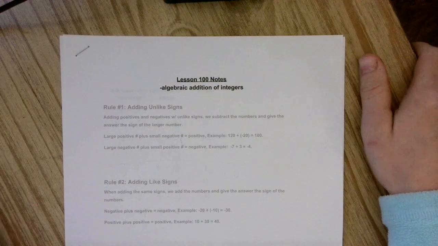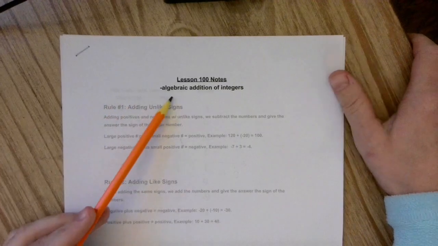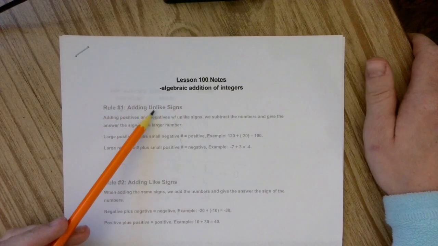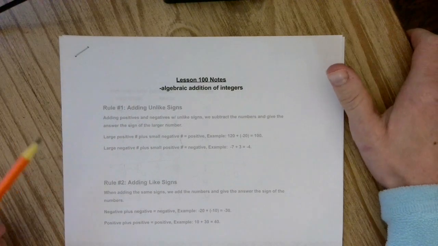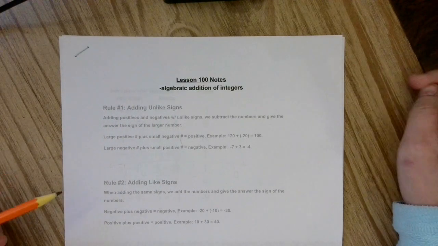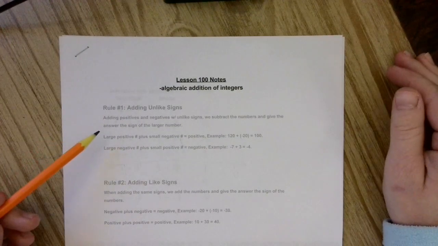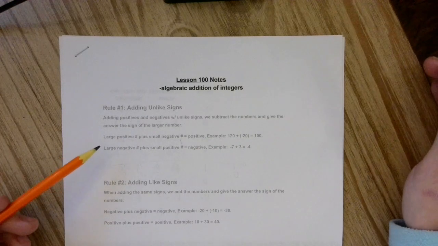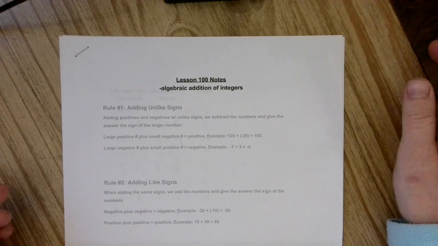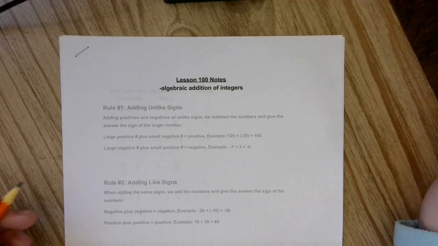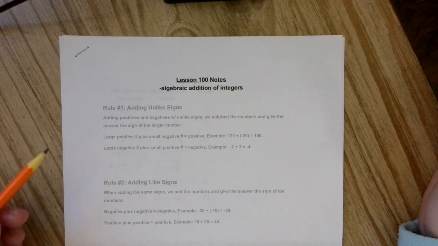Today we are doing lesson 100 in your math book, and I just so happen to have these notes typed out, just because there is a lot of rules that go into this, and I'm going to try and make it as least confusing as possible. So I'm going to show you the rules first, and then I'm going to teach it to you using a number line. So whichever way comes easier to you, whether it's memorizing the rules or whether it's using a number line, you can use. So rule number 1 is adding unlike signs.